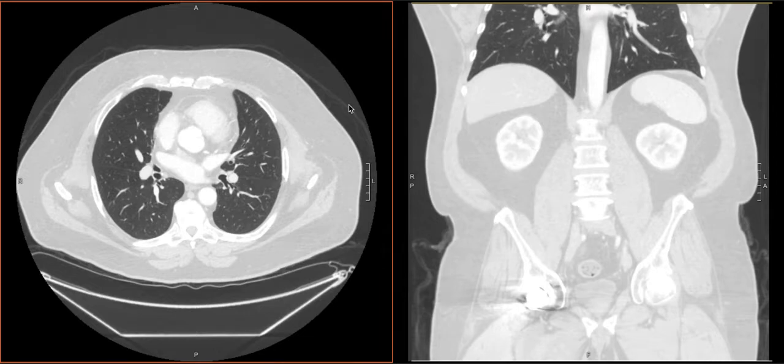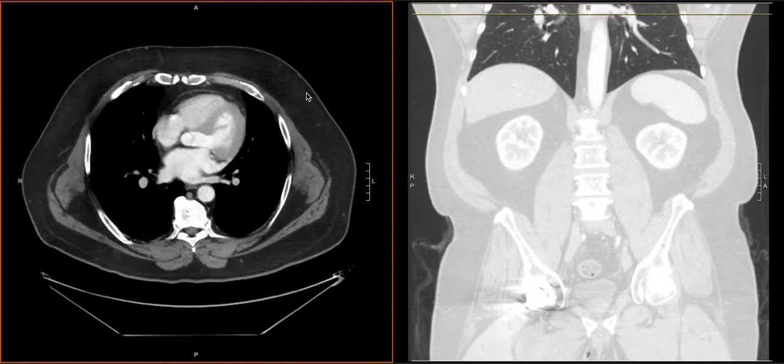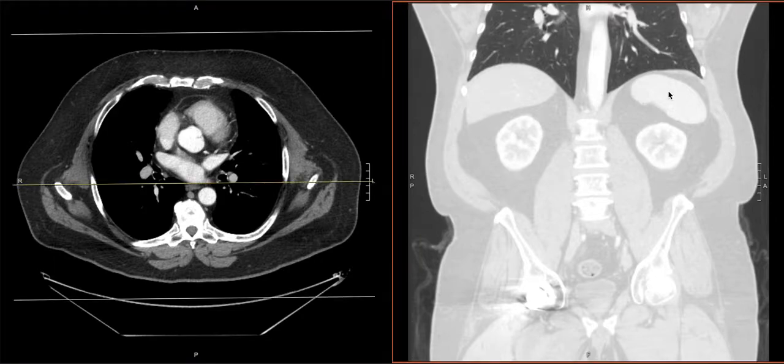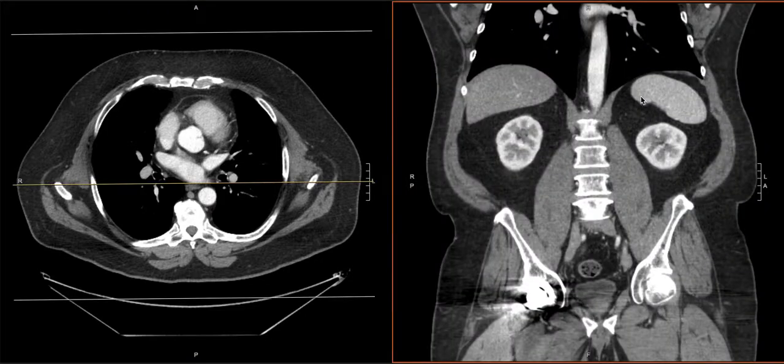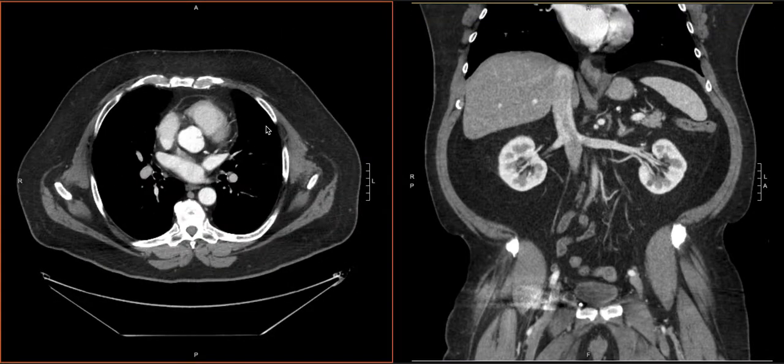Now we're ready to look at the solid organs on this study. What we're going to do is go back to our 2.5 millimeter slices and put it on the abdominal window, which is what we have here. Then we'll come over to our coronal and put it on the abdominal window as well. We'll orient ourselves in the center on the coronal, just so we can tell where we are. We'll start at the top of the scan.